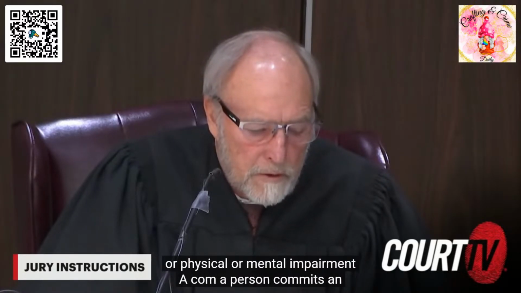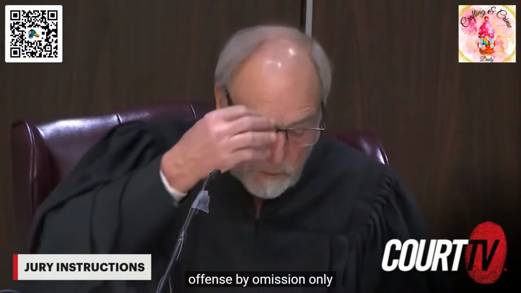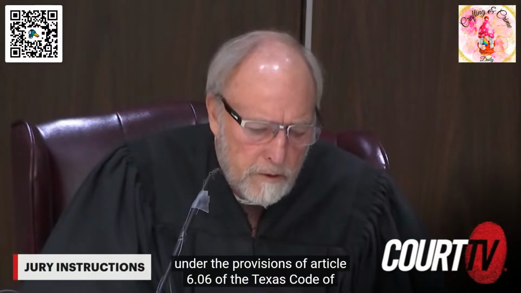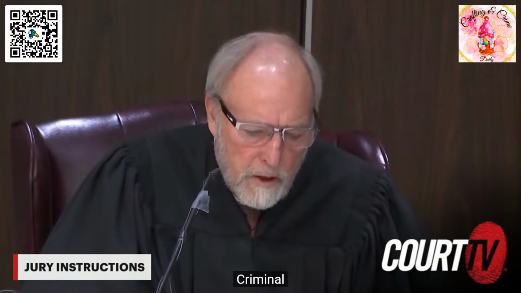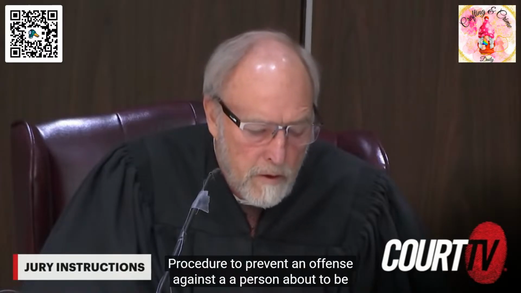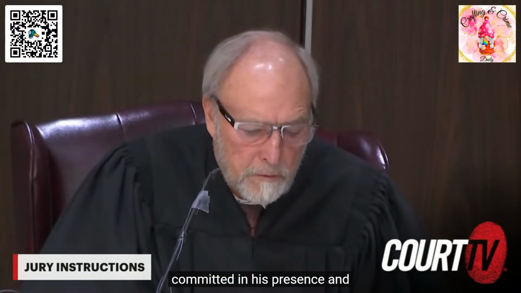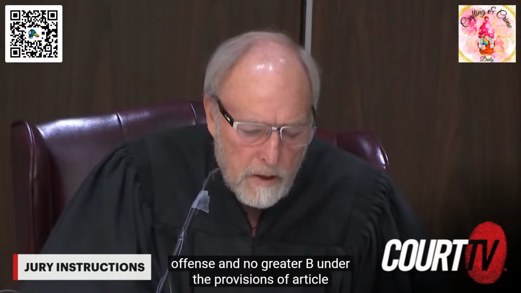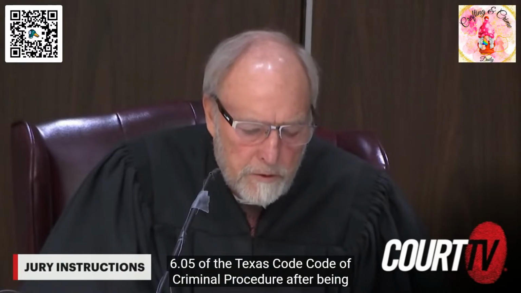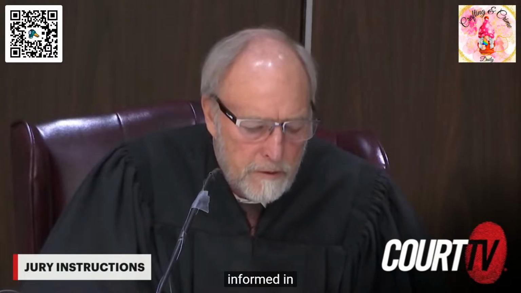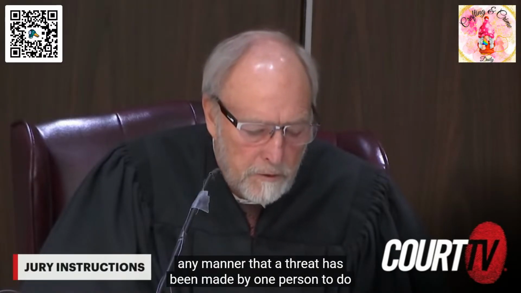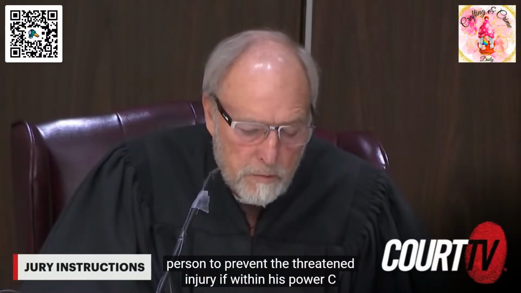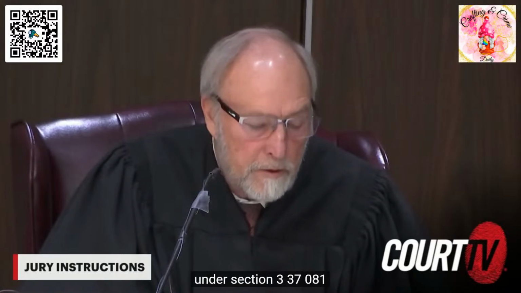A peace officer has a duty, A, under the provisions of Article 6.06 of the Texas Code of Criminal Procedure, to prevent an offense against a person about to be committed in his presence and use as much force as necessary to prevent the commission of the offense and no greater. B, under the provisions of Article 6.05 of the Texas Code of Criminal Procedure, after being informed in any manner that a threat has been made by one person to do some injury to another person, to prevent the threatened injury if within his power. C, under Section 337.081 of the Texas Education Code, to protect the safety and welfare of people in his jurisdiction.